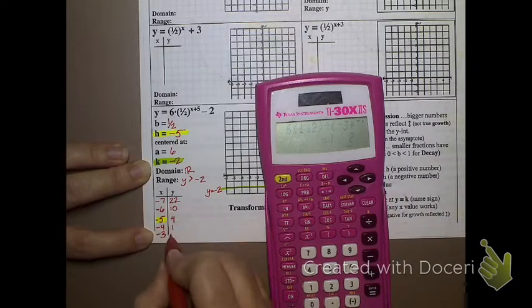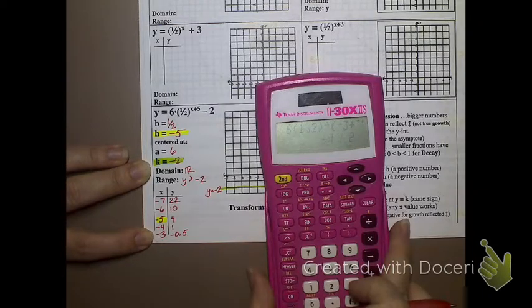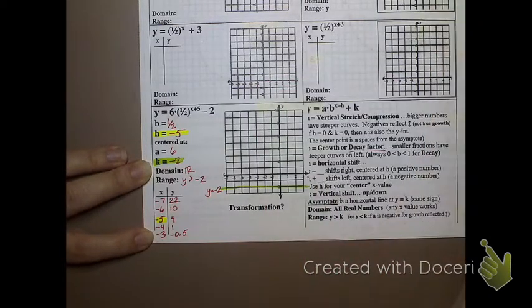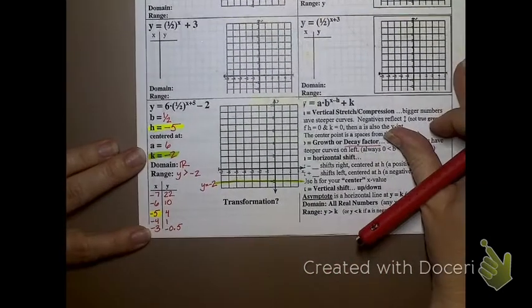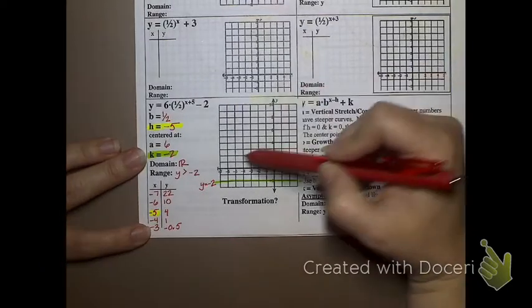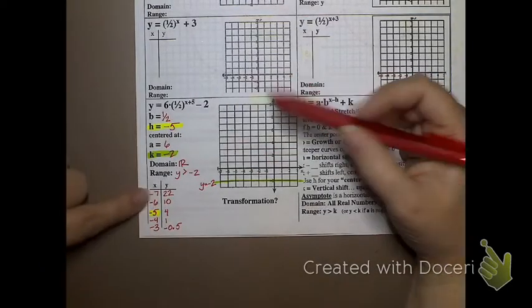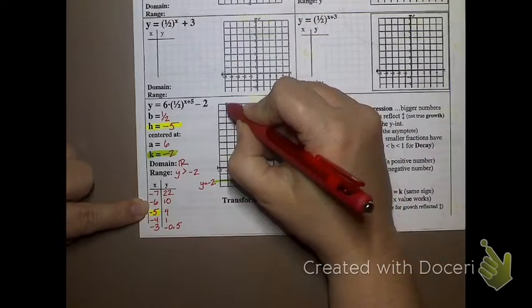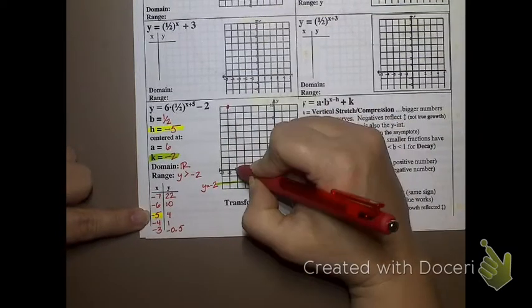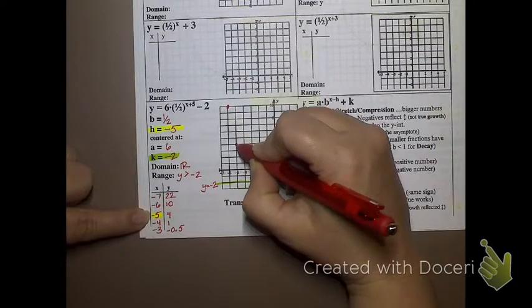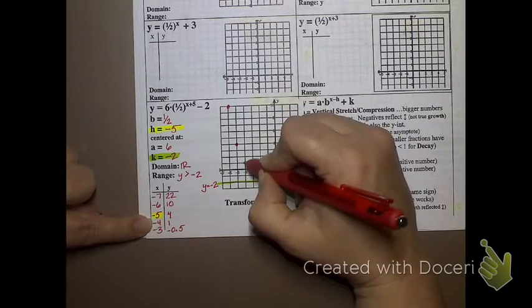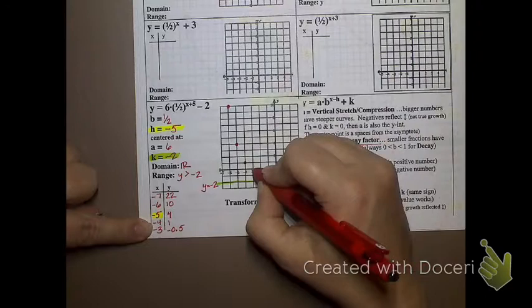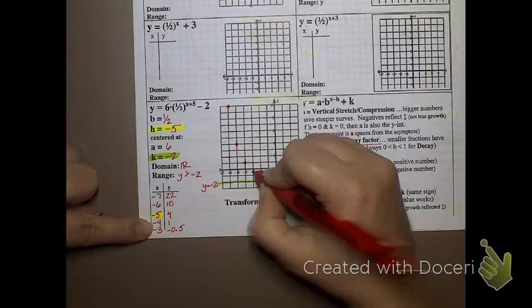And I get -1/2 or -0.5. Questions about what I did there? All right. -7, 22, there, I'm not graphing that high. That's way too high. -6, 10 will fit on my graph right there. -5, 4. -4, 1. And -3, -0.5.